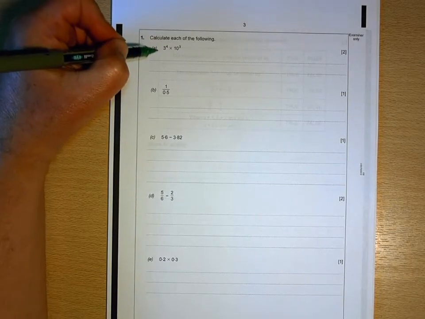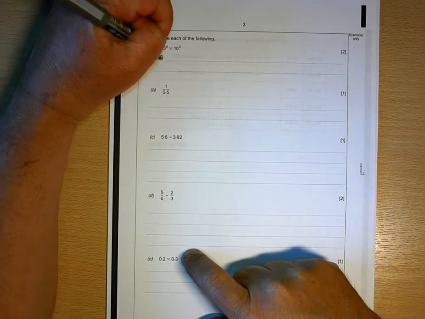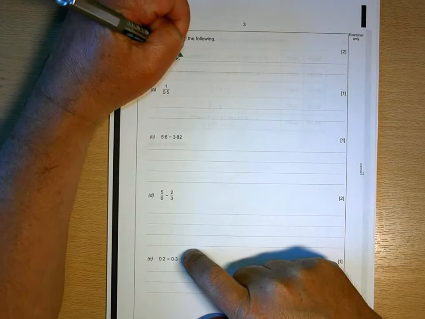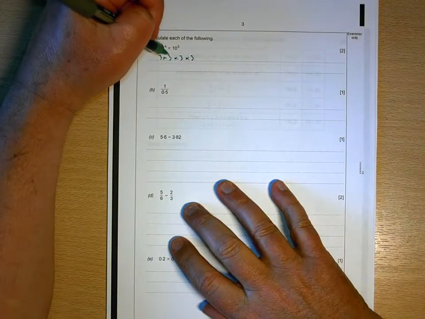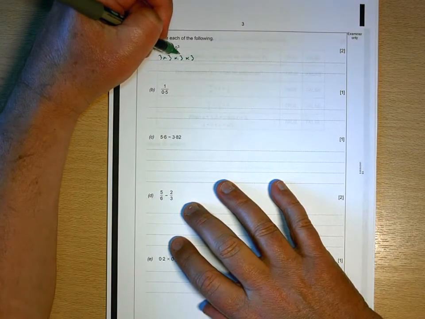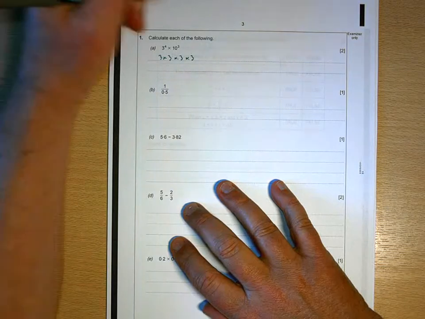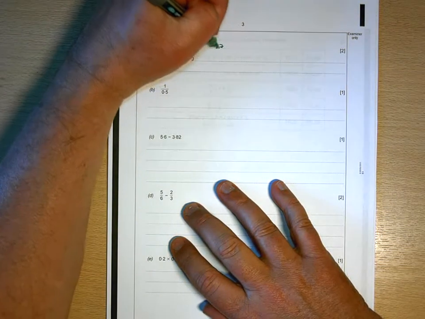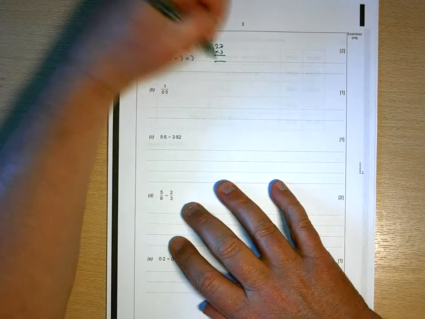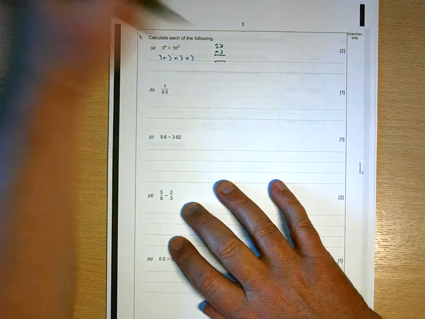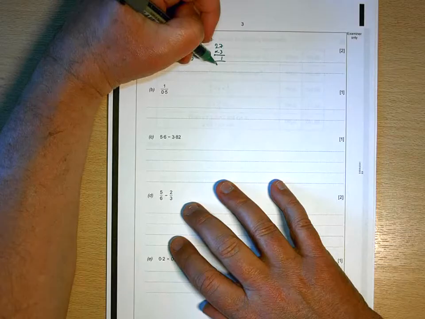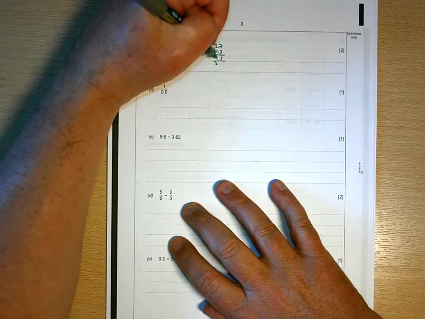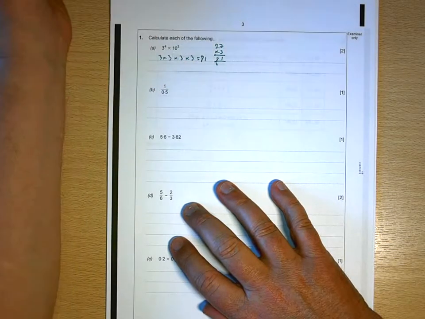So that's not 3 times 4 is 12, that is 3 times 3 times 3 times 3. 3 3s are 9, 9 3s are 27. Then you're going to do 27 times 3. If you're not confident doing that without a calculator, then go and work it out. 7 3s are 21, 2 3s are 6, and another 2, 8. So that's 81.